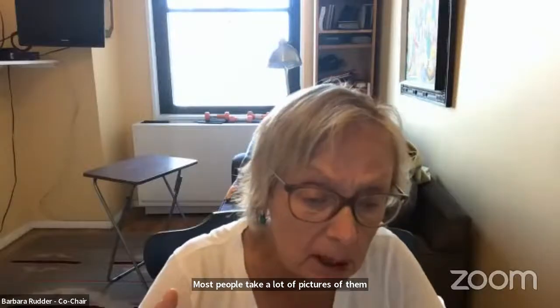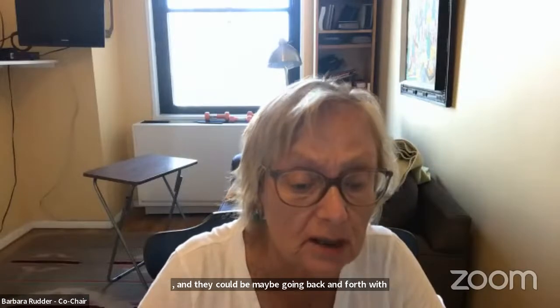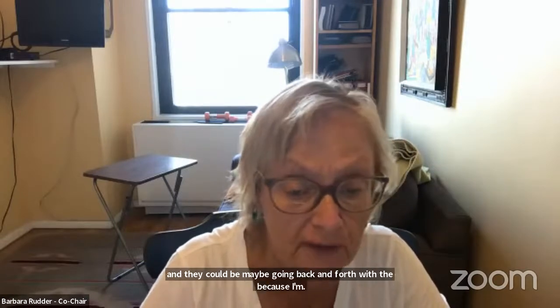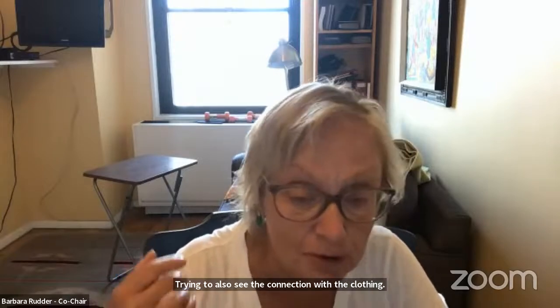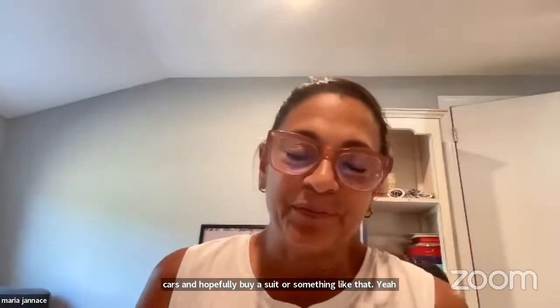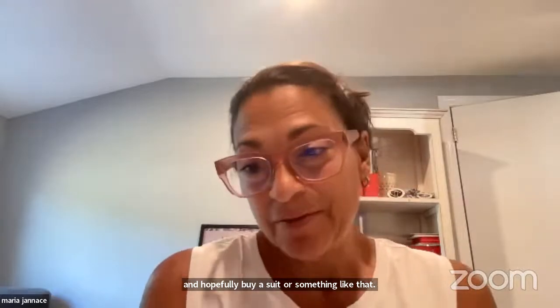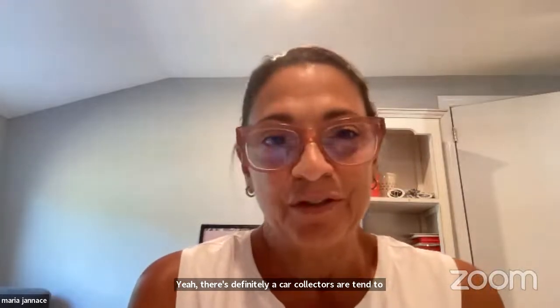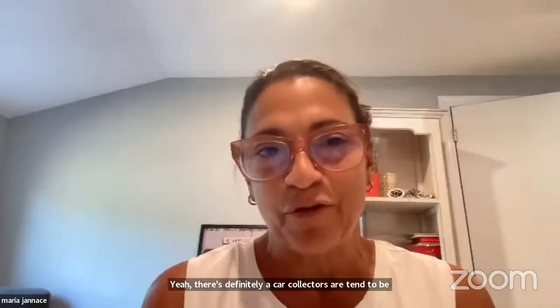And there could be maybe modeling going back and forth, because I'm trying to also see the connection with the clothing, besides the fact that people will come to look at the cars and hopefully buy a suit or something like that. Car collectors can afford the car, so they can afford the suit. They could afford to go shop there.